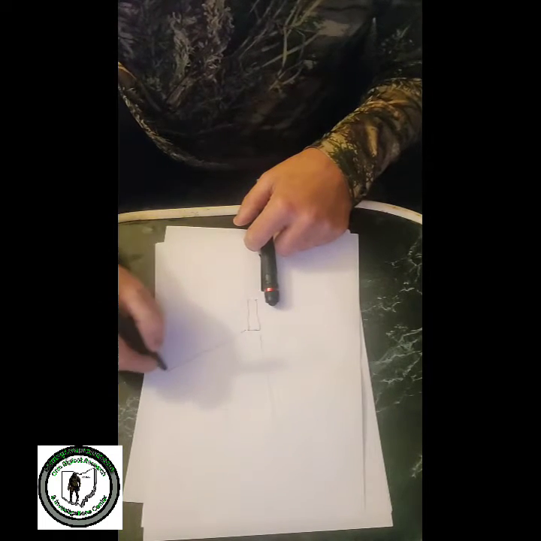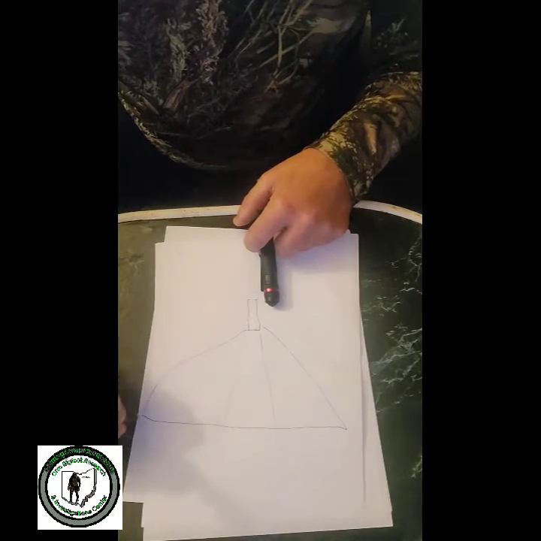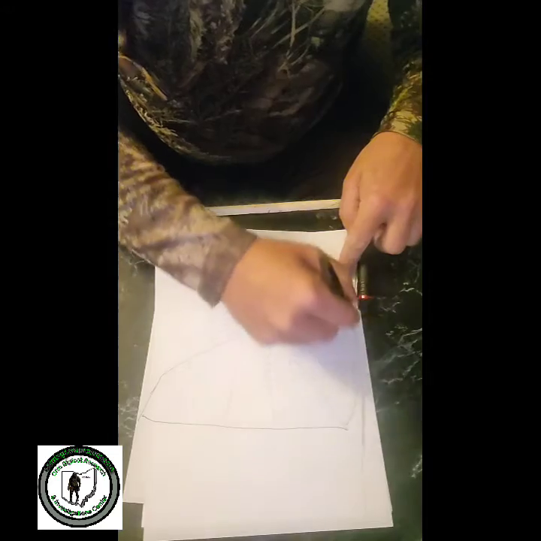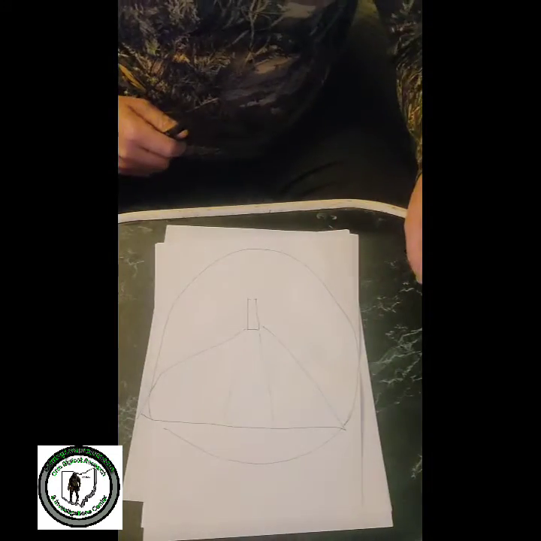A cardioid mic is going to record all of this, where an omnidirectional is going to cover everything. And that's important to know, because you want to know what type of microphone your recorder has.